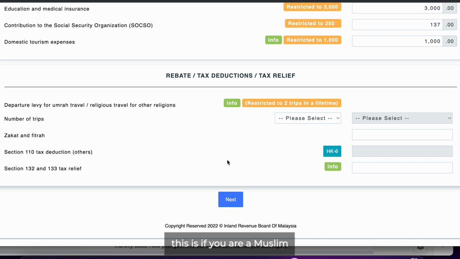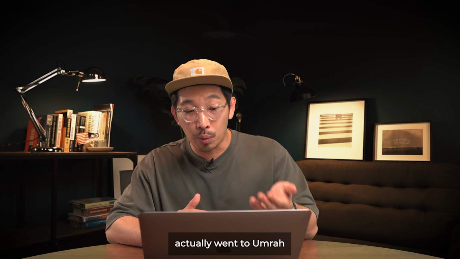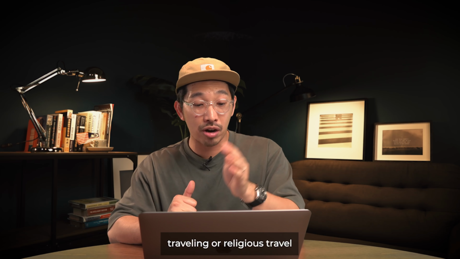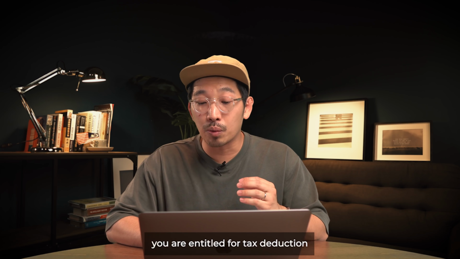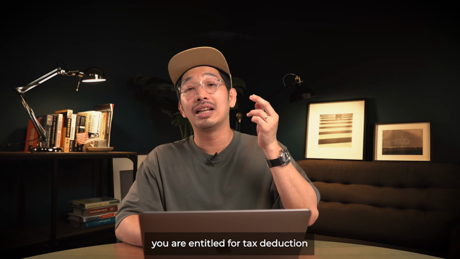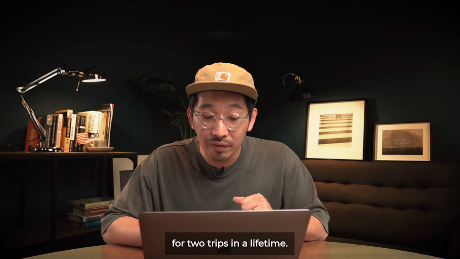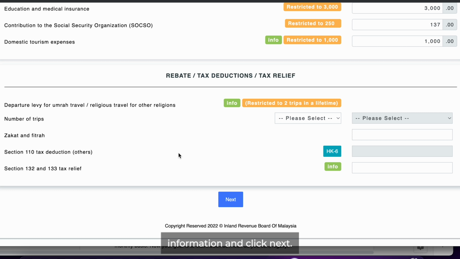This is if you are a Muslim and you have actually gone to Umrah, or traveled for religious travel for any other religion, you are entitled to a tax deduction for 2 trips in a lifetime. Just fill in the relevant information and click next. For me, I've not been on any religious travel before, so I'm just going to leave it blank.